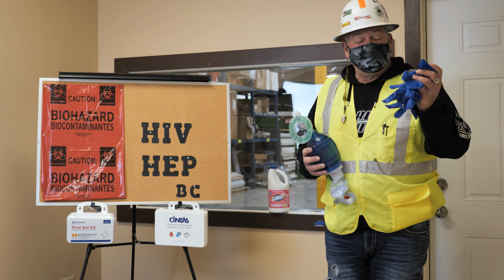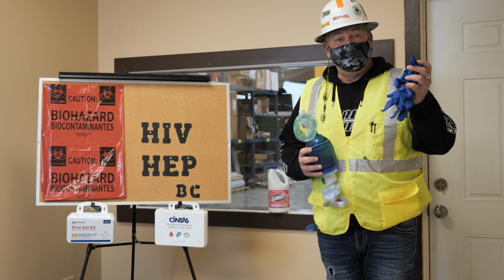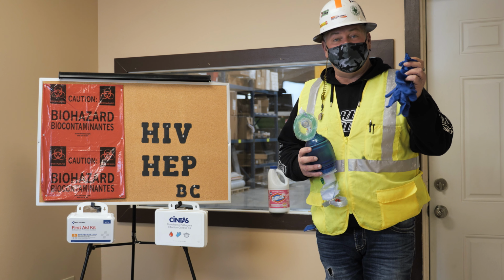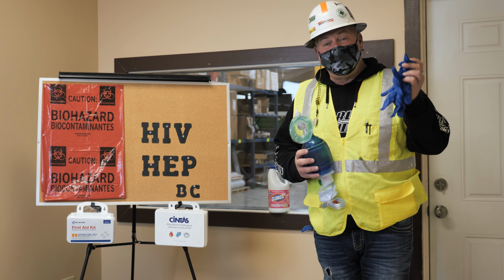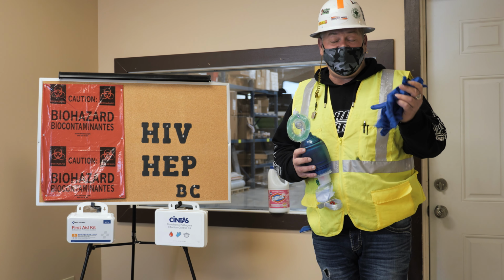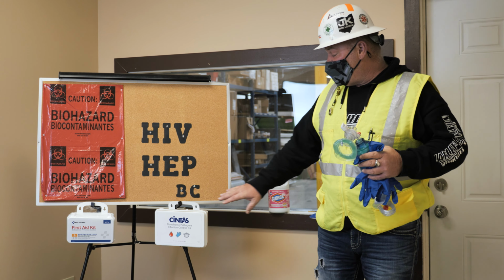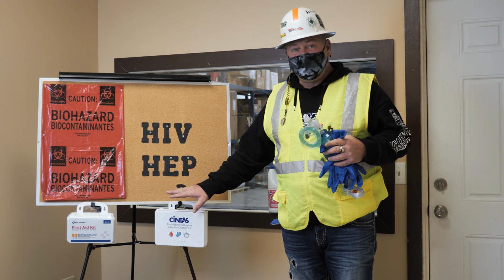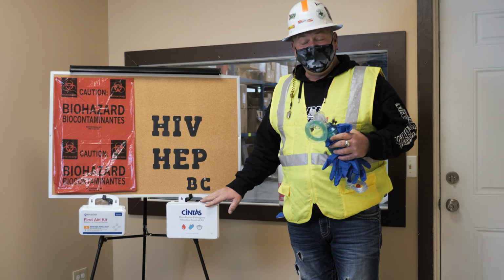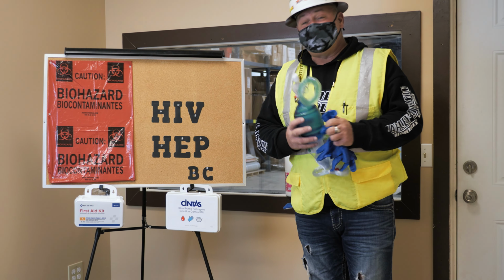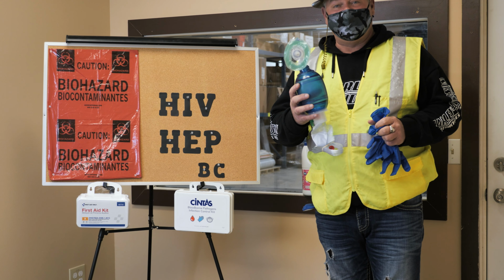You always want to wear protective gloves, no matter what. If you don't have a set of gloves, there's really no improvisations. You need to have a set of nitrile gloves. In our first aid kits, both of them, there are nitrile gloves and there are resuscitation devices, barrier devices.